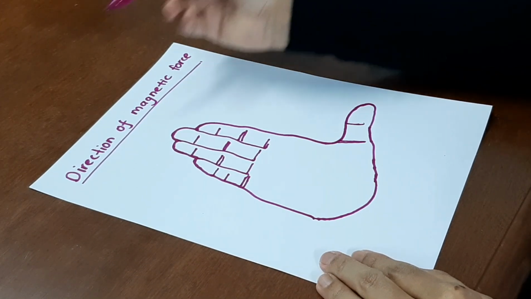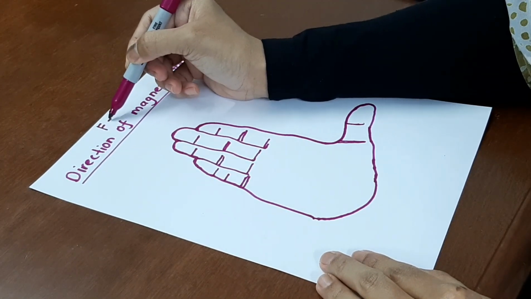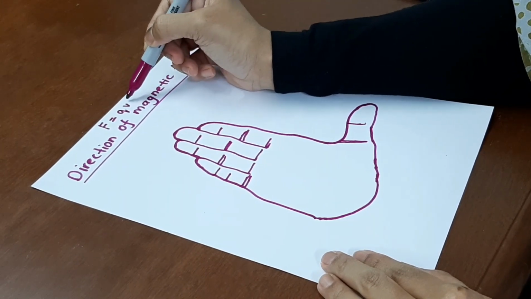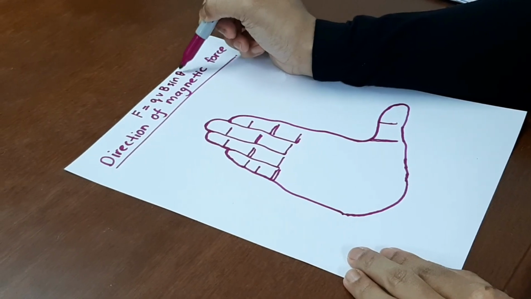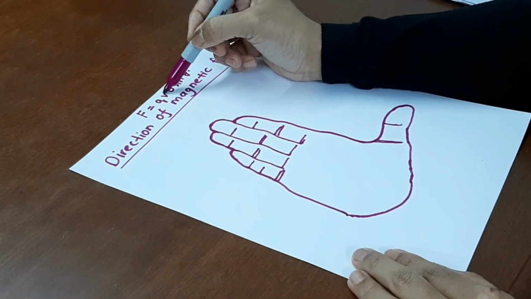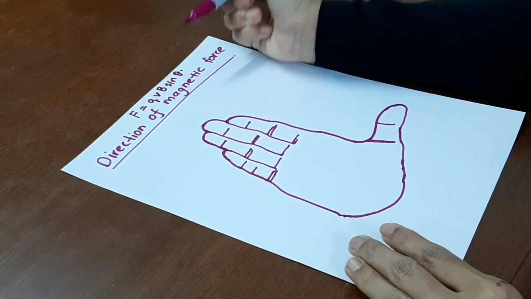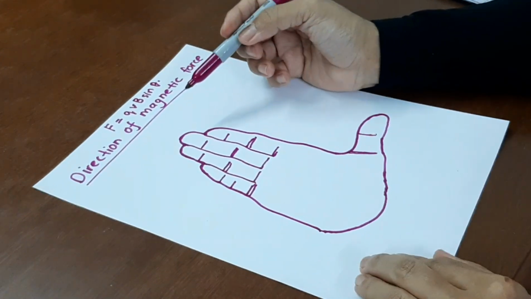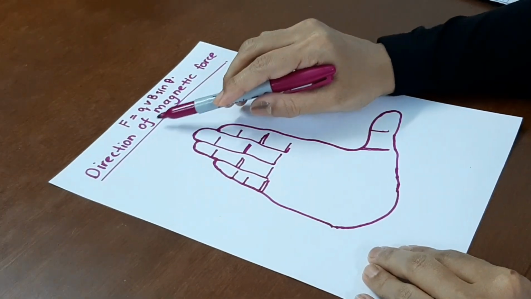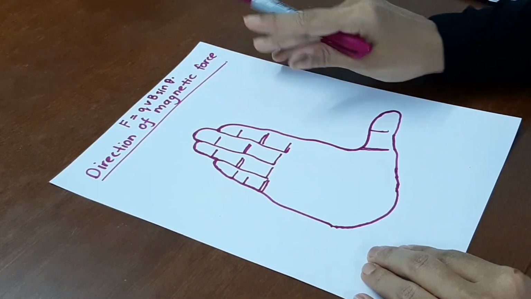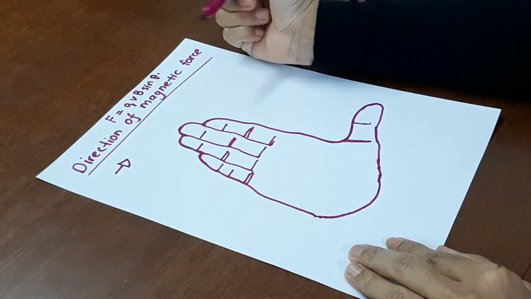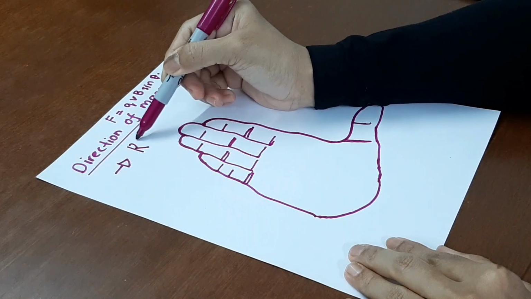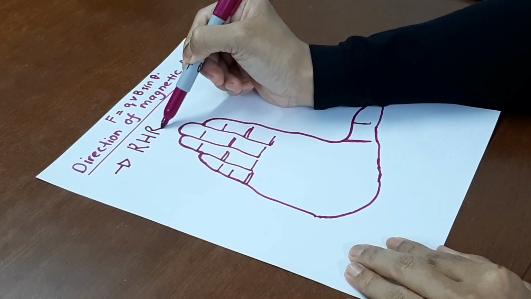Before this, I told you how to find the magnitude of the magnetic force, right? The magnitude of the magnetic force is given by F equals qvB sine theta, where theta is the angle between velocity and magnetic field. Now I am going to explain how to find the direction of magnetic force. The direction of magnetic force can be determined by using right hand rule number 1.